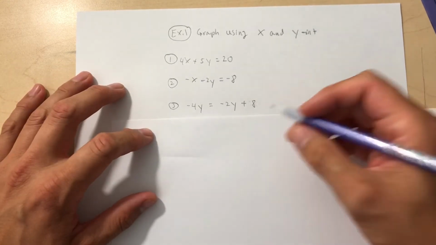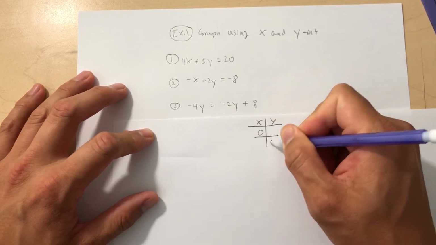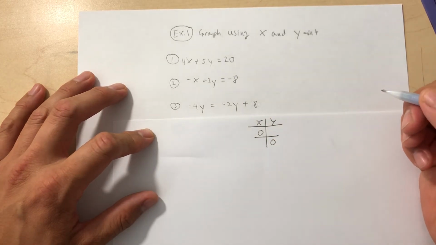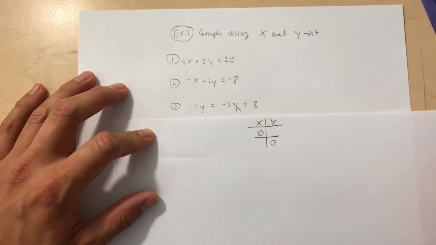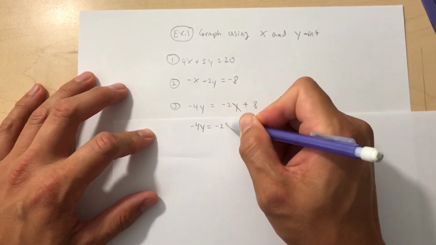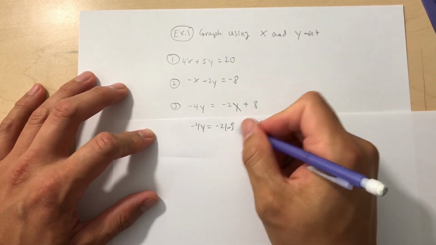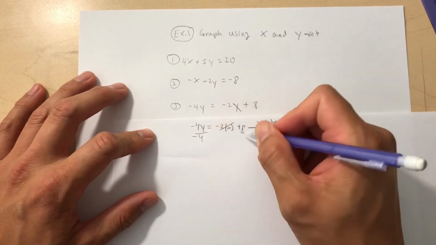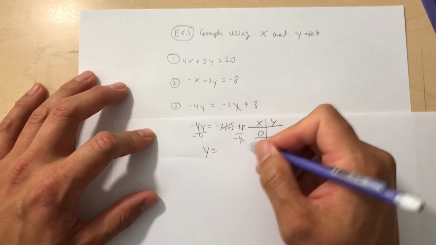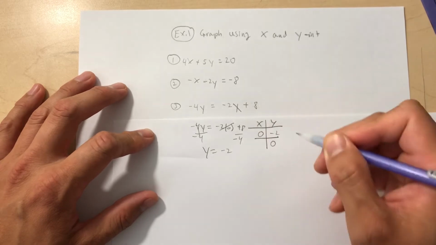Same thing, make a little table, and then 0 there. So plug in 0 for x. Oops, this one doesn't have an x. I believe this one was an x there, my bad. So that's negative 4y is equal to negative 2 times 0 plus 8. Yeah, that's right. This one cancels, so I'm going to divide by negative 4 on both sides. I'm going to have y is equal to negative 2.